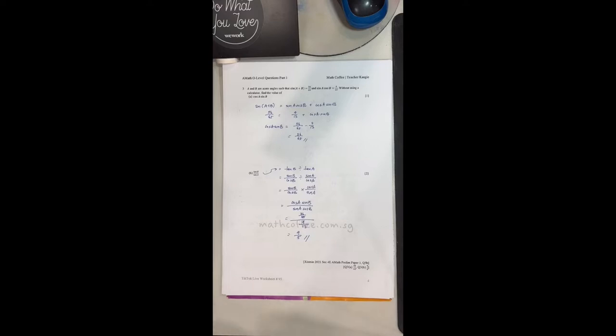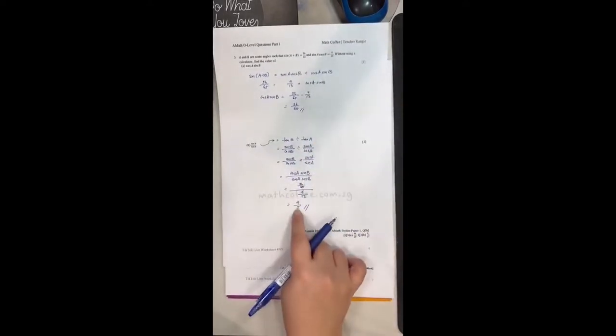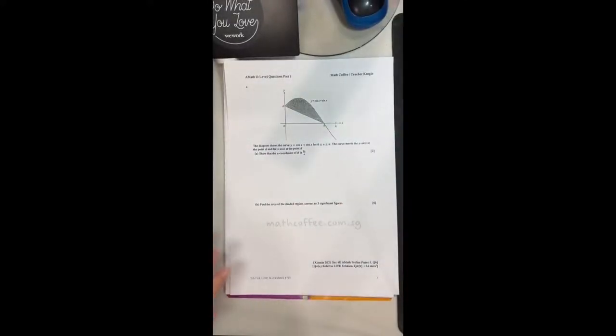Any question on this part? If not, I move on already. You put it in improper fraction, you put in mixed number also okay, doesn't matter. Small issue. You want to put decimal, 1.8 also can, no problem. Okay, let's move on to question number 4.